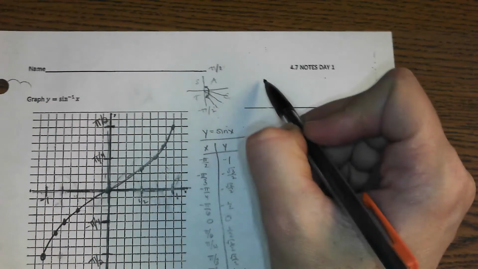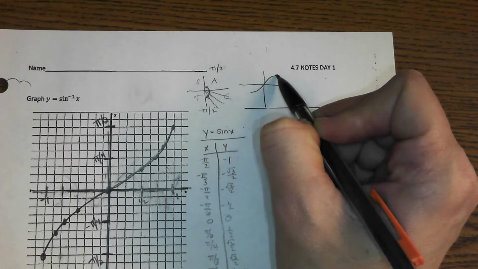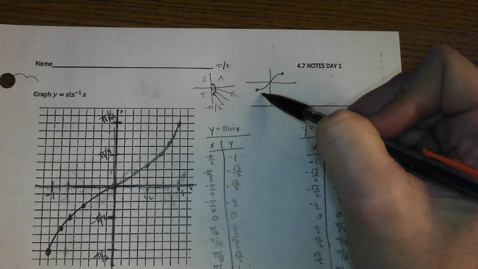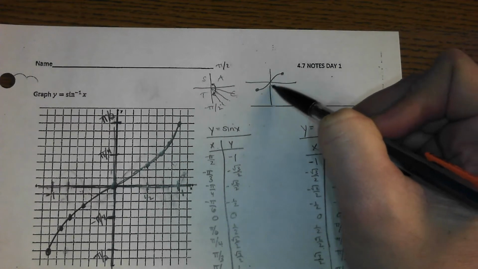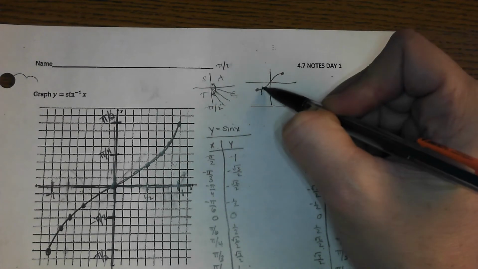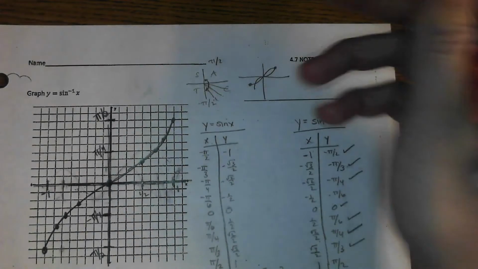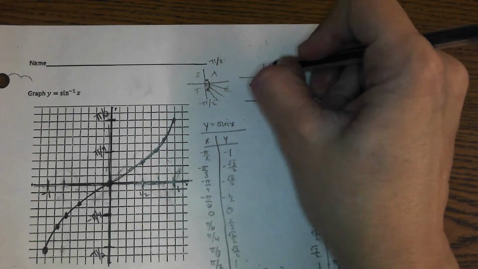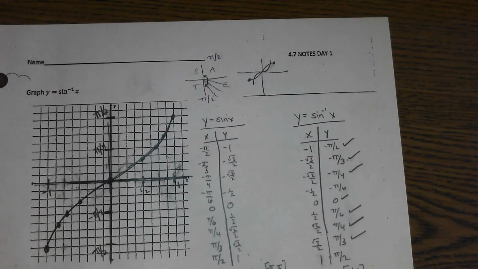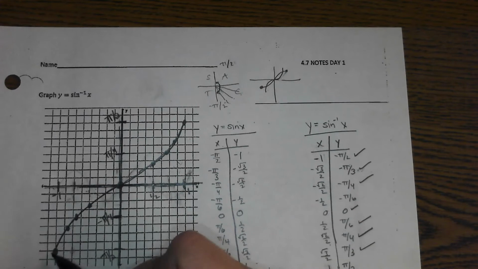So we essentially took just this section of the sine parent graph, and that's the sine one. Are you back up here? So they're kind of on the same. And then this one goes up like that. I didn't mean that. It should come back across like that. Yes? You see the curvature of it?